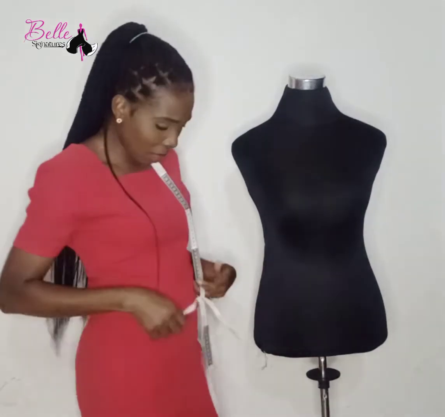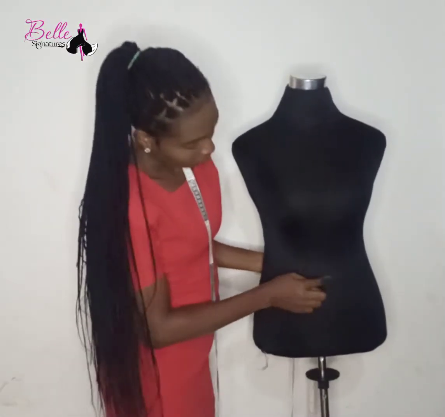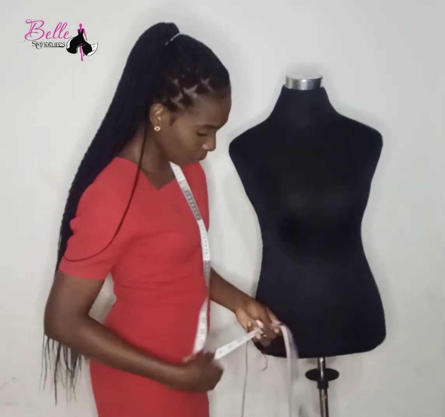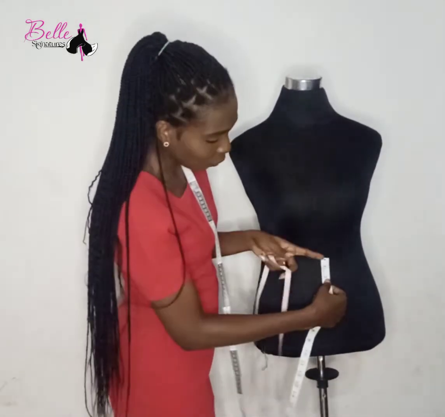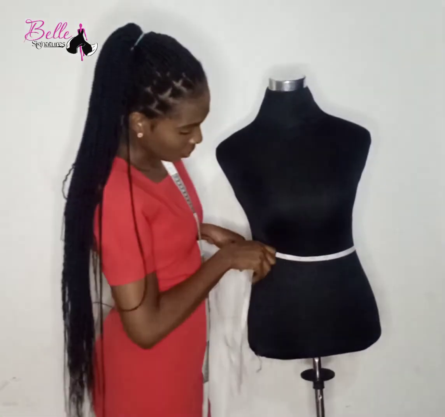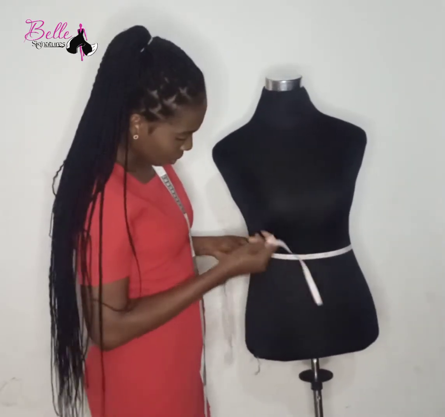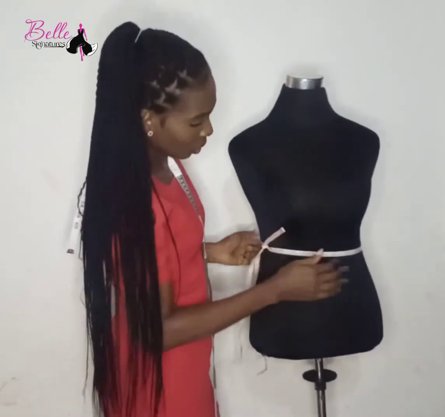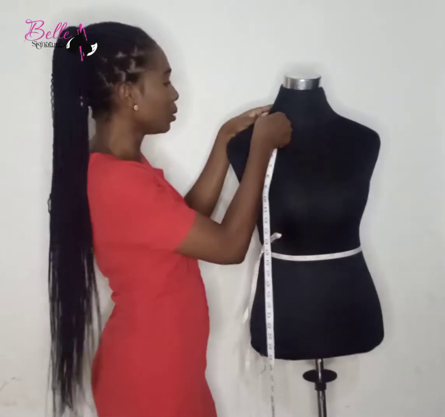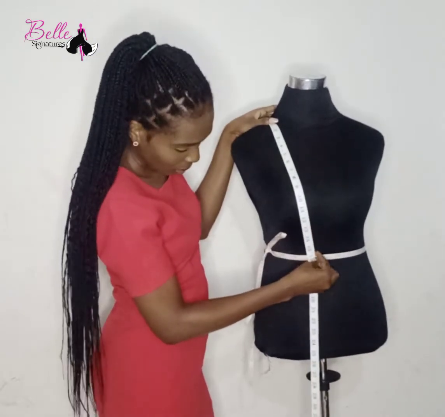But I'm going to be using my form as an example. Let's assume that this is where the navel is. If this is where your navel is, then you want to go up by 2 inches. You want to go up by 2 inches from your navel. So here is going to be our waistline. So let me tie this here. So now that I've tied this, I like to measure from the shoulder. Make sure you go across the fullest part of your bust and to the tape.